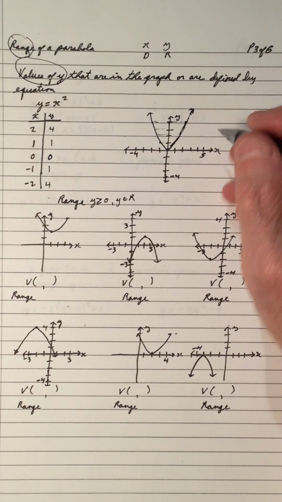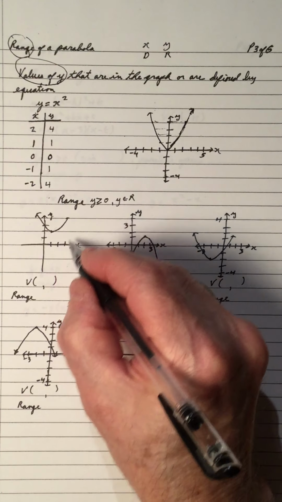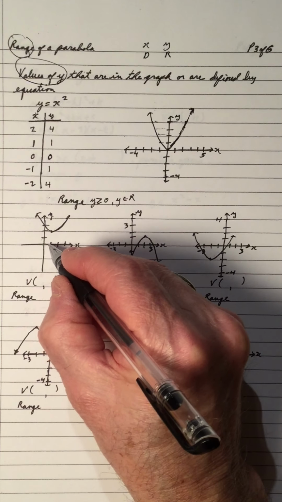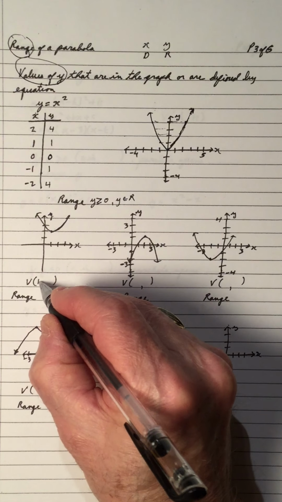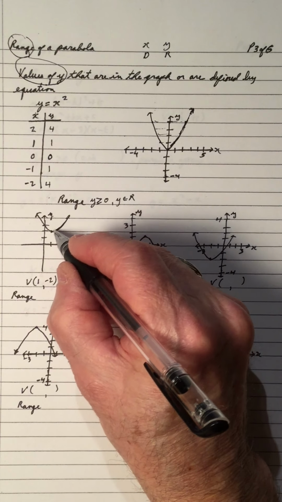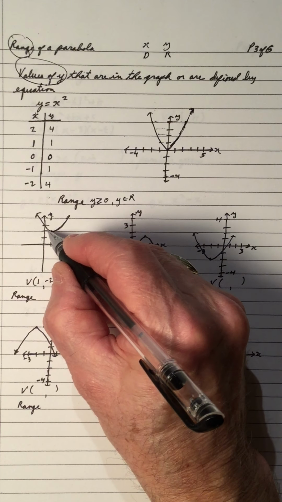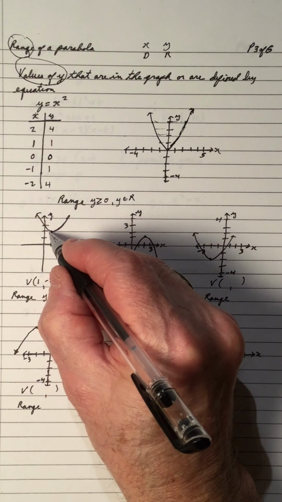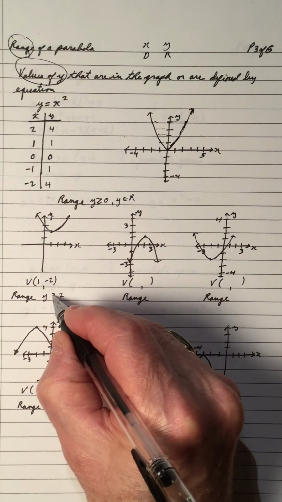Okay. Now, what about this parabola? We have a vertex. The vertex of this parabola is 1, -2. So the values of y in this graph start at 2. So the y starts at 2 and is equal to 2 and greater.